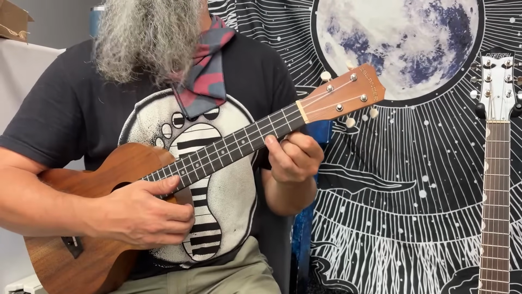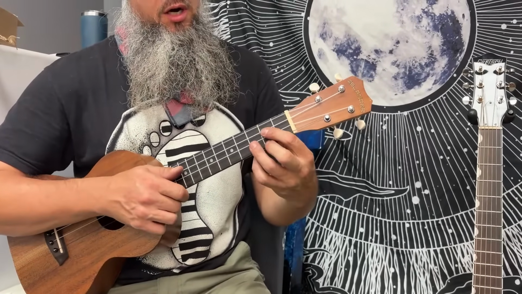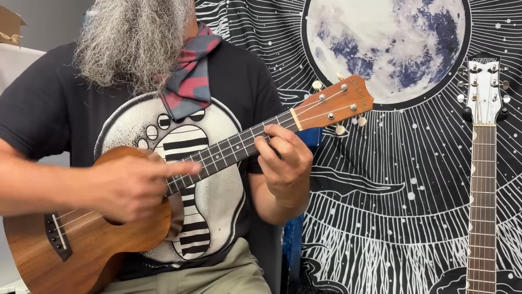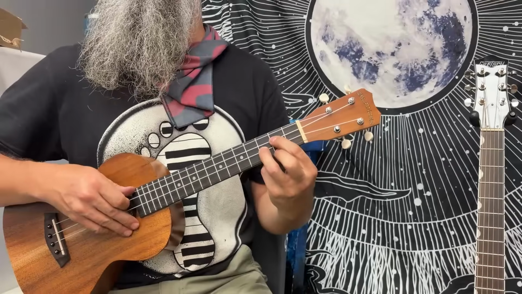So when we know how to play a G major, as we just talked about, we are looking at this triangle shape. It has D as our lowest note.